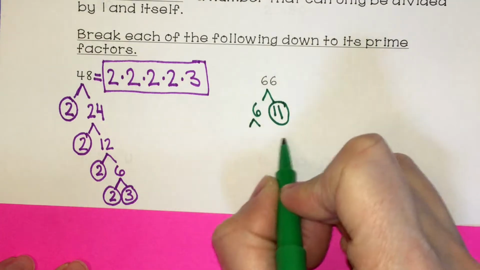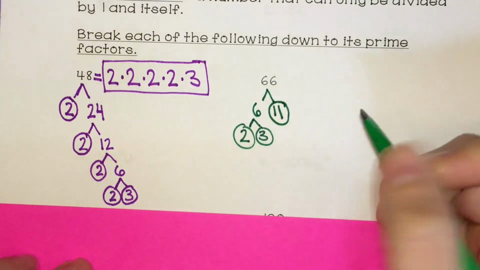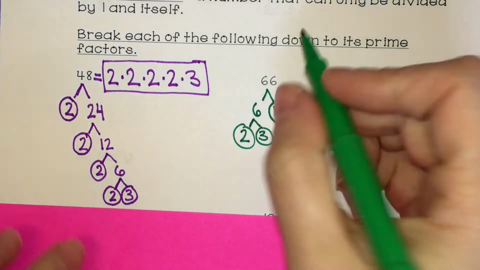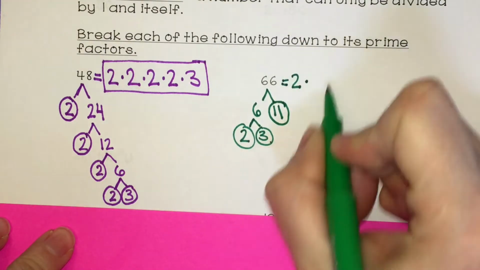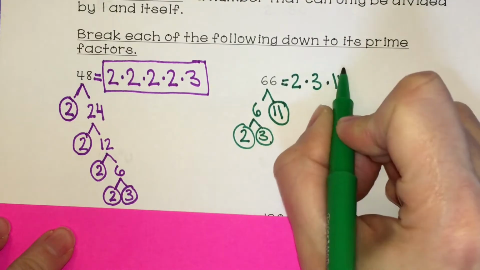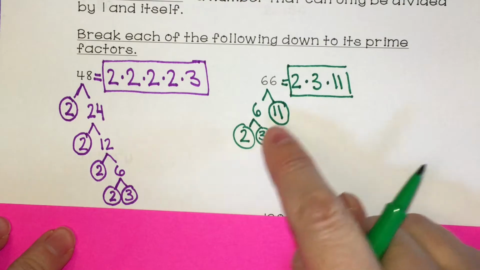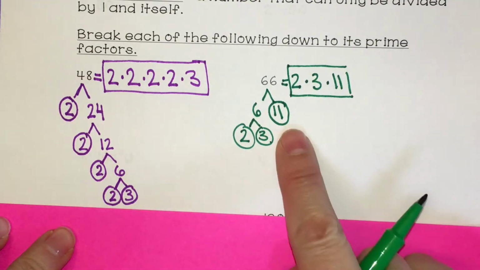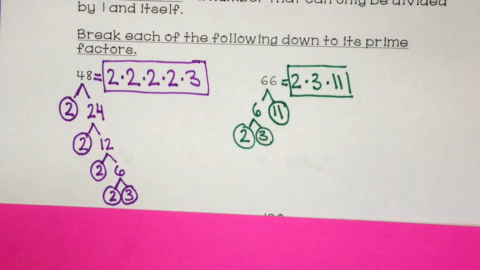2 times 3 gives me 6. So now I have all the prime factors, and I have to go from smallest to largest when I write this out. I have 2 times 3 times 11. The reason that I like to circle the primes is so that when I have a whole bunch of numbers written here, I can easily identify which numbers I need to write out for it multiplied together for that factoring.